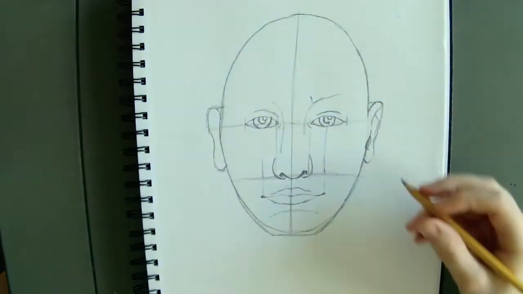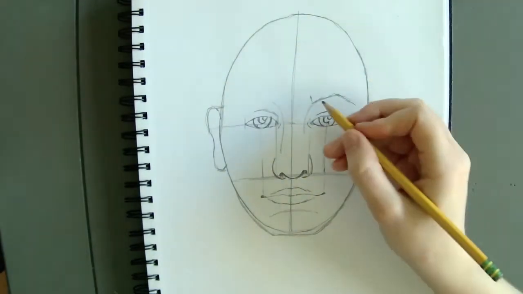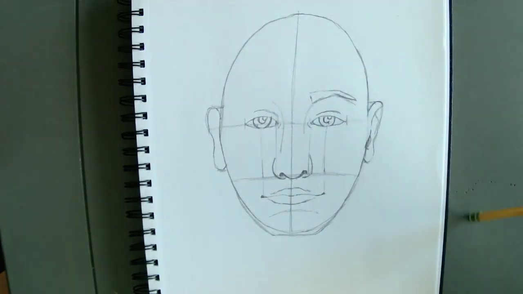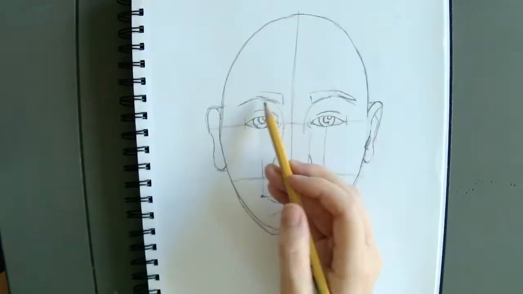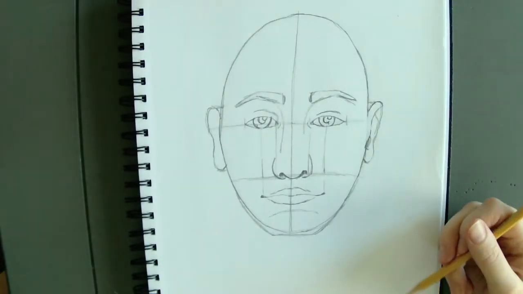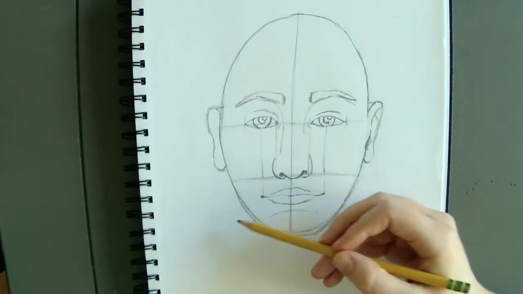And then hopping in with some eyebrows, which are above the eye, as you may have guessed. Eyebrows can be such a variety of thicknesses and widths and lengths that there's no specific rule for what your eyebrows need to look like, but generally they're going to have an arch that goes up and they're going to be above the eye. So go ahead and give that a try.